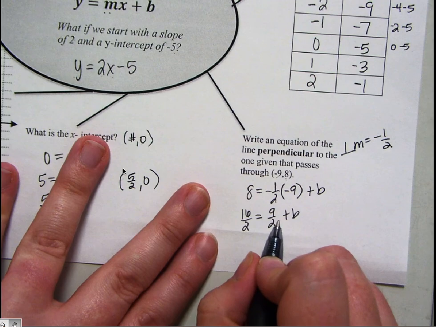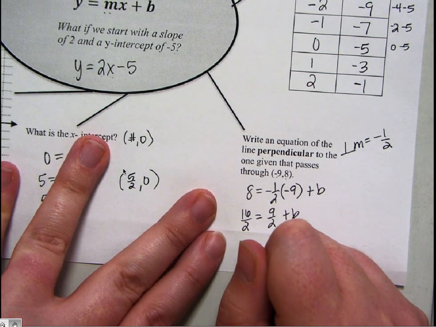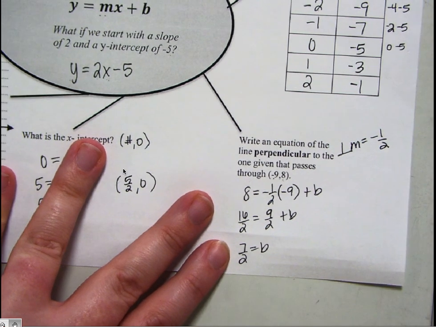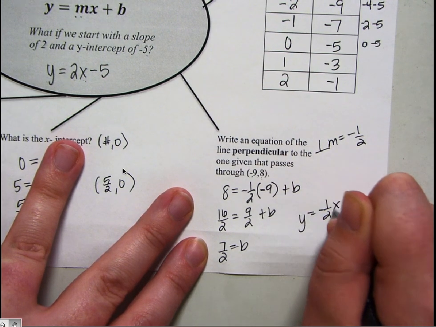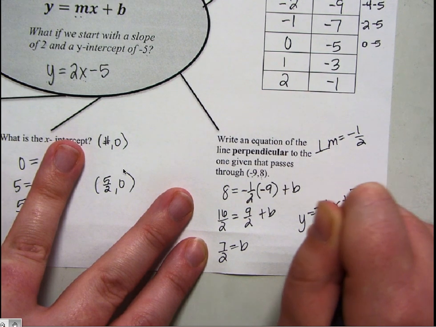So I can subtract 9 from each side. 16 minus 9 is 7. So 7/2 equals b. So our equation is y equals -1/2 x plus 7/2. Kind of hard to see that negative. There we go.